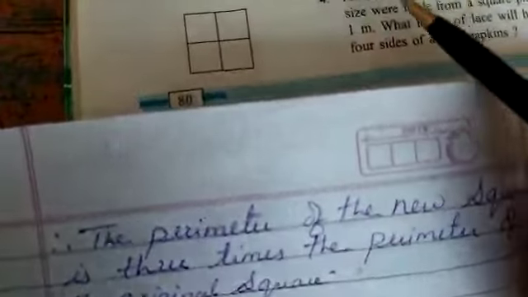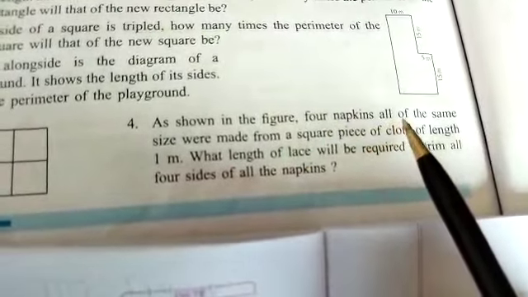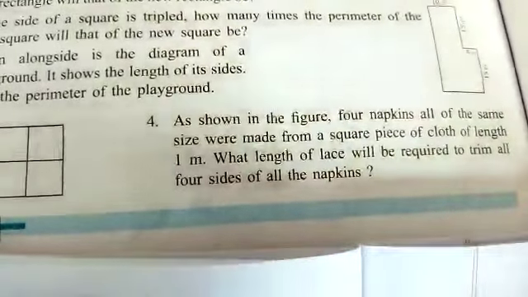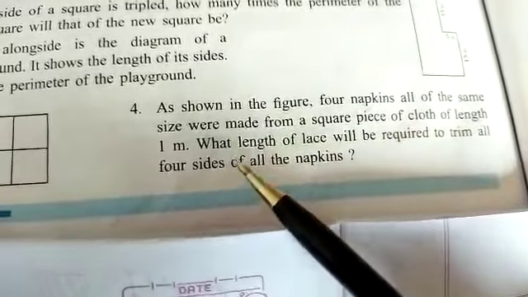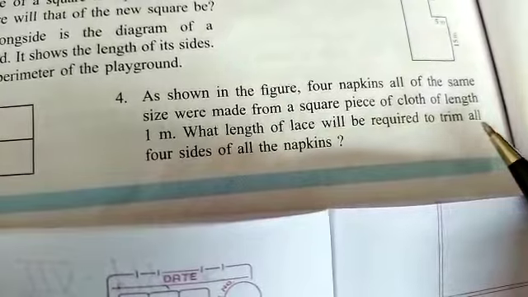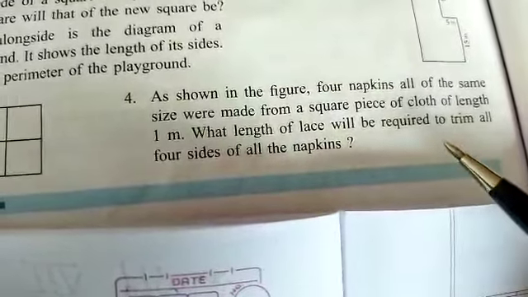Now let's see the last question, the fourth question. As shown in the figure, 4 napkins, all of the same size, were made from a square piece of cloth of length 1 meter. What length of lace will be required to trim all 4 sides of all the napkins?